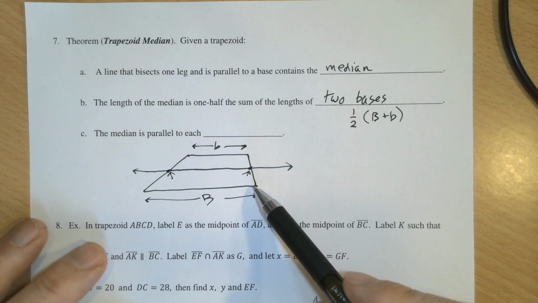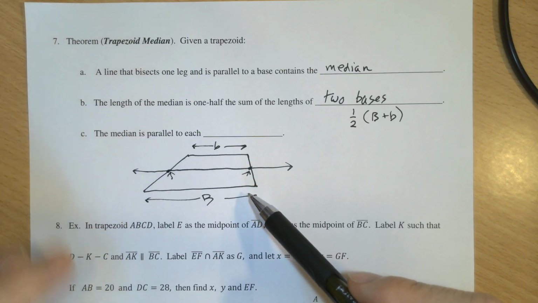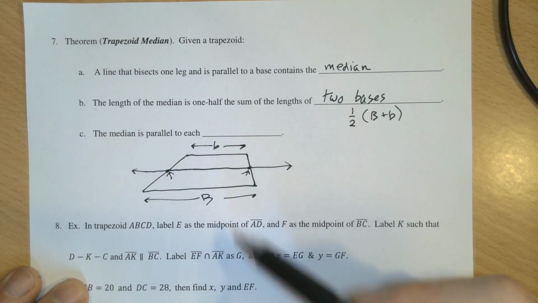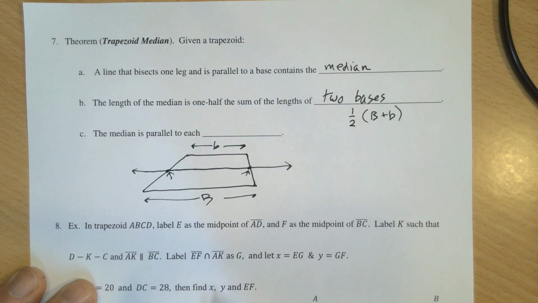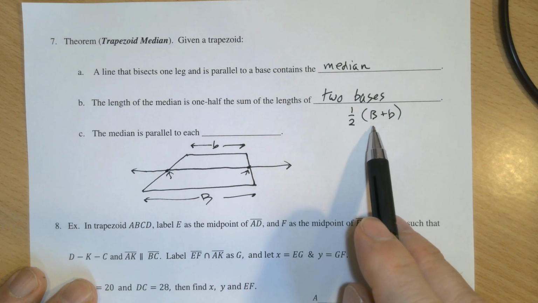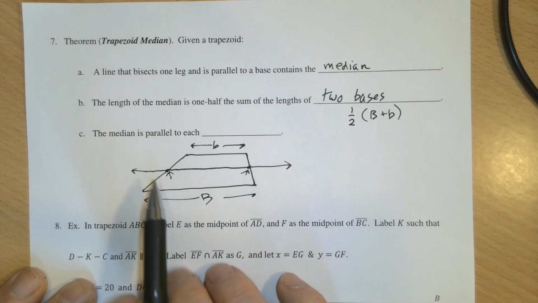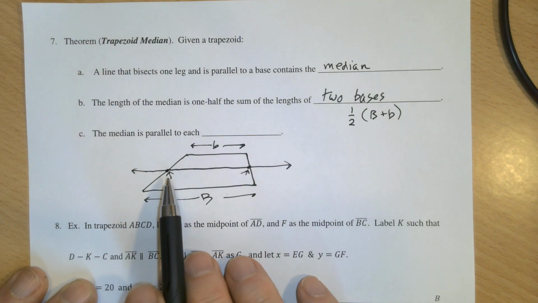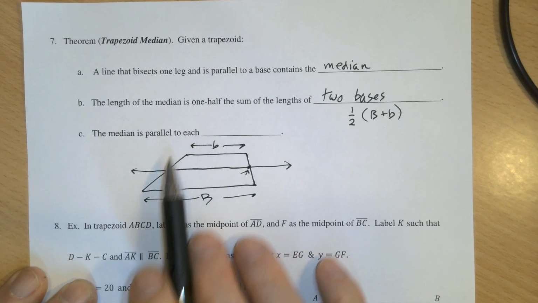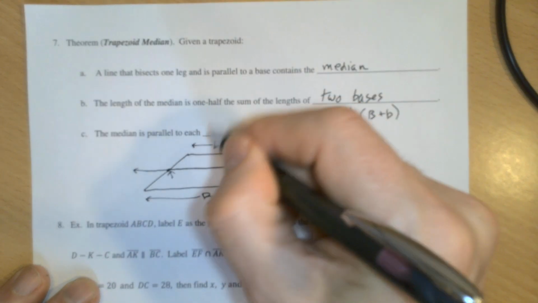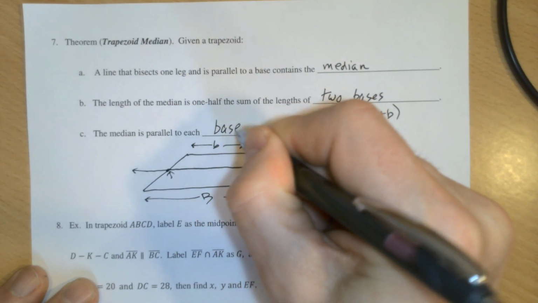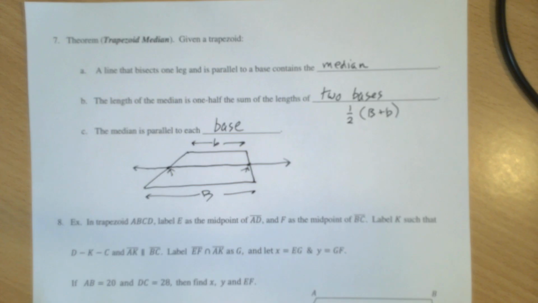So the length will certainly be in between the length of the smaller base and the big base, and it'll be exactly in the middle: 1/2 big B plus little b. And something I think we've already said: the median, this segment from here to here, is parallel to each of the bases, the long one and the short one.